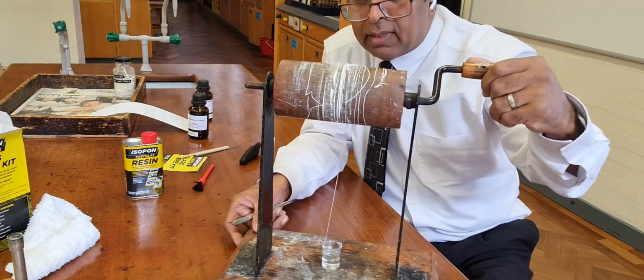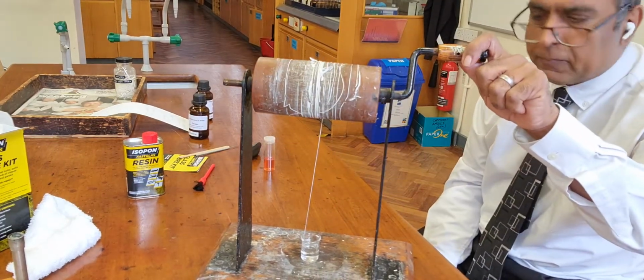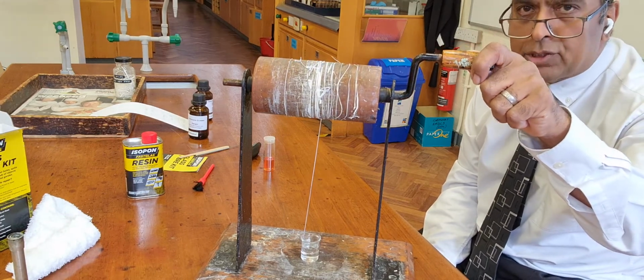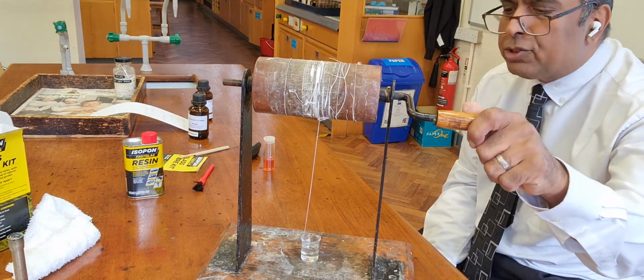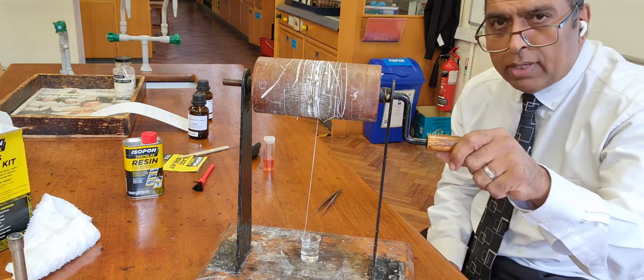Can you see that? Maybe you can see it there. That's better. There. Can you see? I'm turning it. I'm turning the handle. I'm getting more and more and more nylon being made.